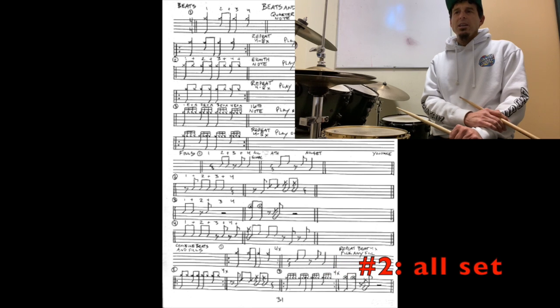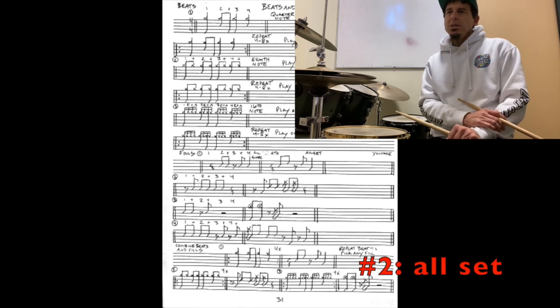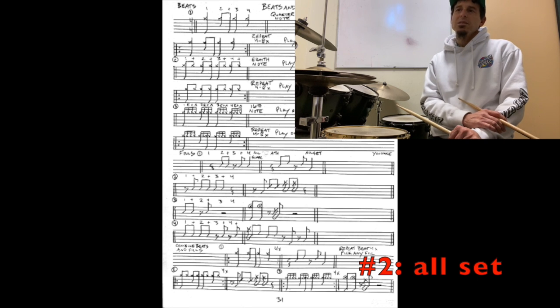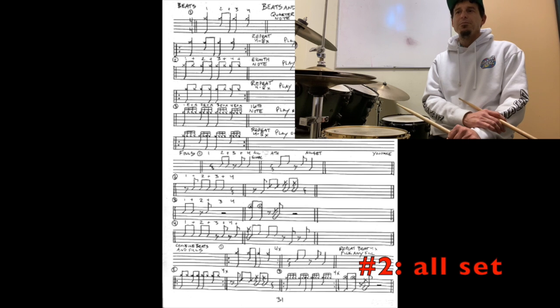Okay, the way I arrange fill number 2 for the drum set, on the and of 1, we're going to hit our floor tom. The 8th notes on beat 2 are going to be combos with our tom 2 and our tom 1 for both those 8th notes. And then the 8th notes on beat 3 will be 2 flams on our snare, flam 8th notes. And then that quarter note rest is on beat 4.